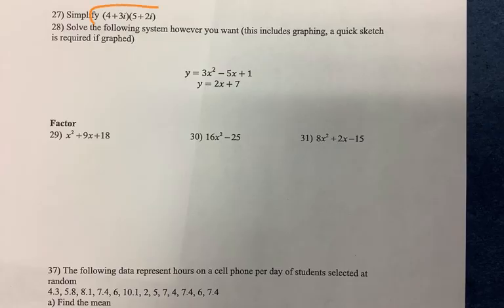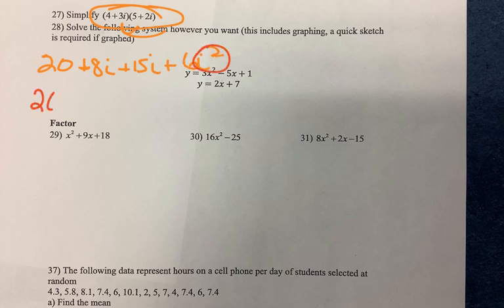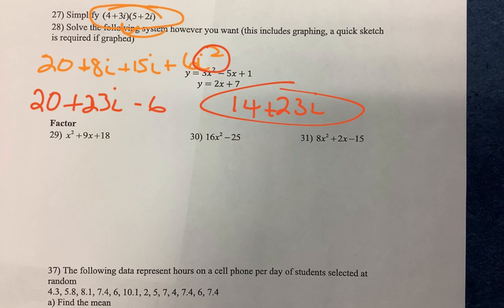Oh, good old imaginary numbers. So distribute. This is 20 plus 8i plus 15i, and 2i times 3i is 6i squared. But if you recall, i squared is negative 1. So that's 23i minus 6, because i squared is negative 1, so it's 14 plus 23i. Okay.